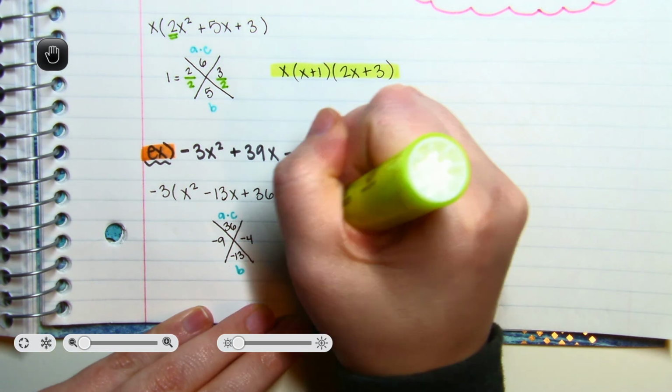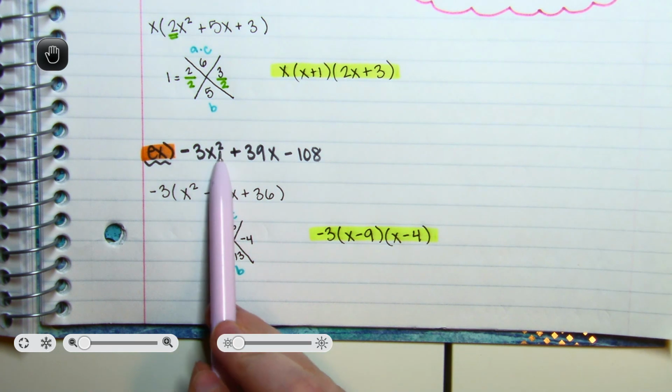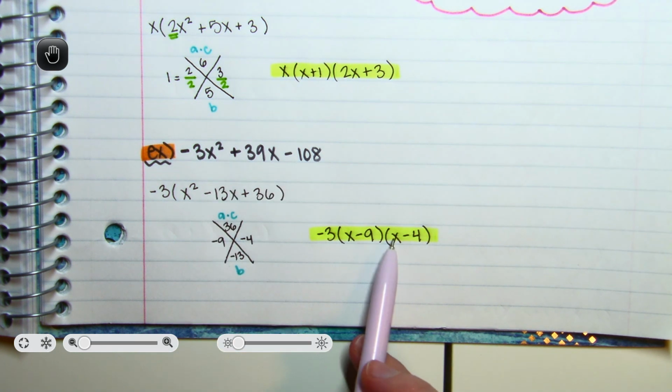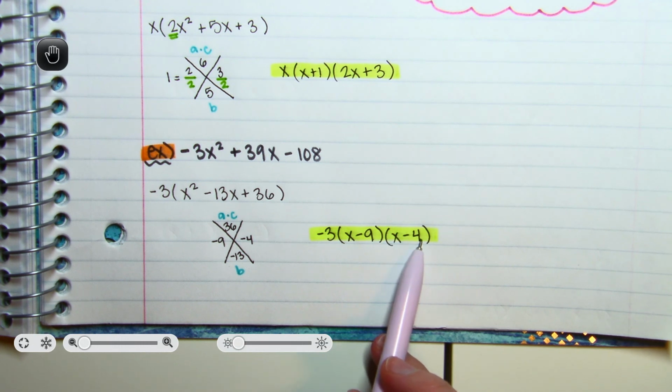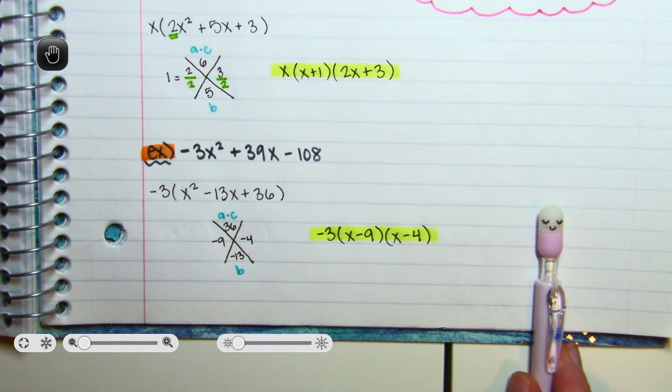Now, if this was an x to the 4th and x squared, these would have ended up being x squared minus 9 and x squared minus 4. Both of those would be a difference of squares that can factor further. So you'd have to do one more step to get your final answer.